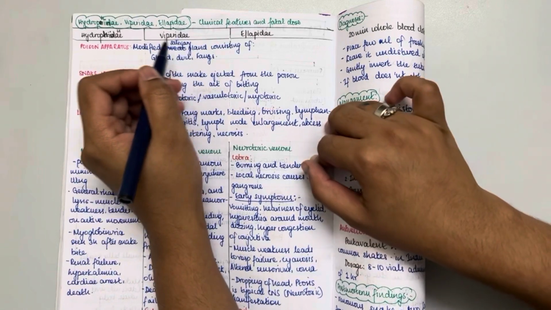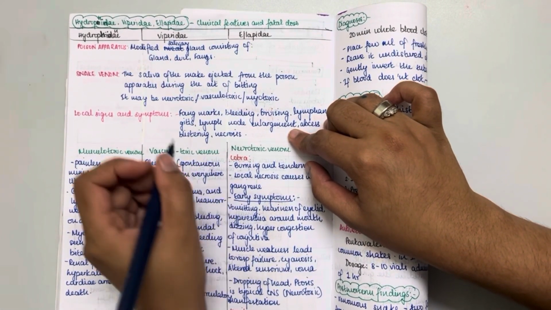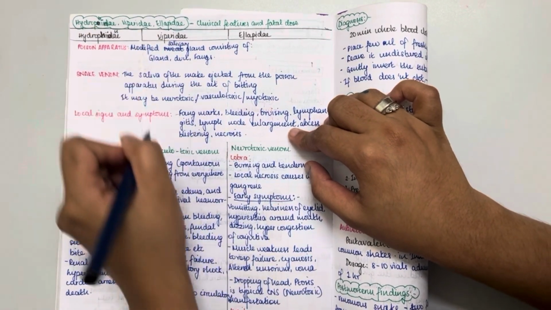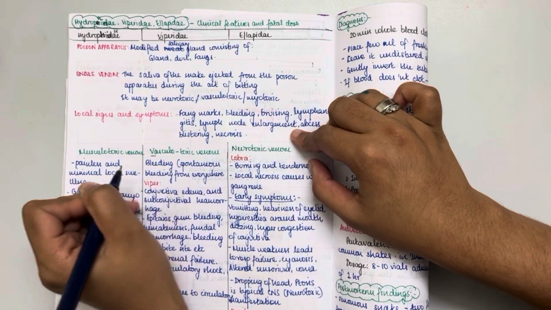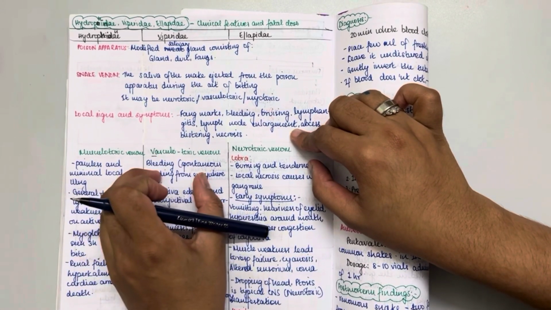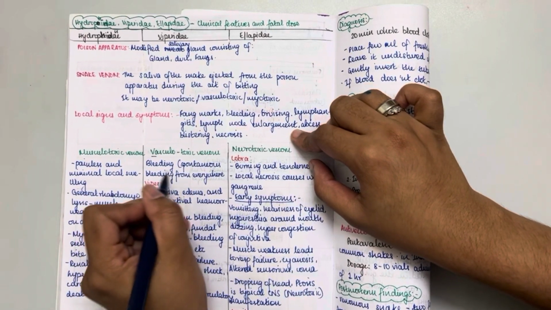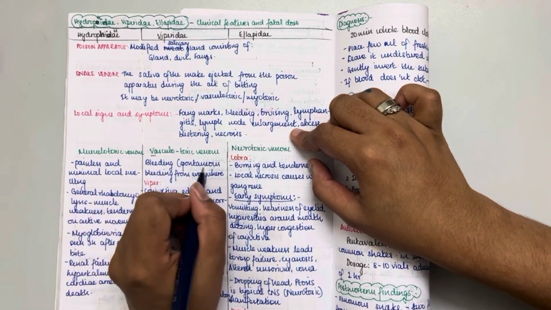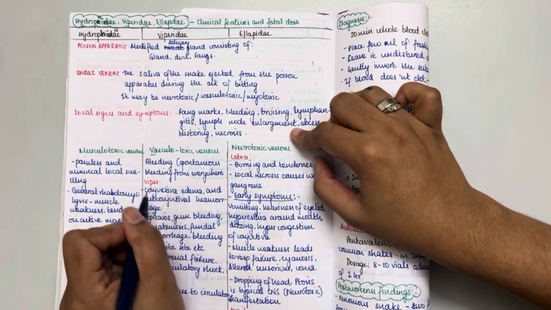Next, let us see about Viperidae. So the Viperidae is going to have vasculotoxic venom. So you can remember it as V and V. So it is going to have vascular effect on the victim. This generally presents with bleeding and hemorrhage from all the sides of the body. So that is what the clinical feature is: bleeding, spontaneous bleeding from all the parts of body. It is caused by viper.